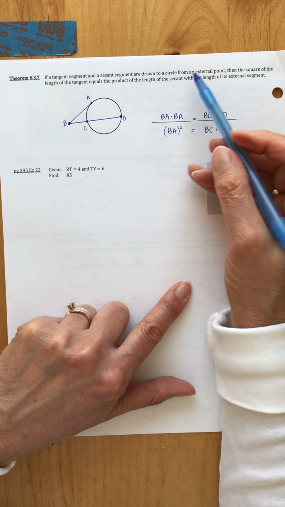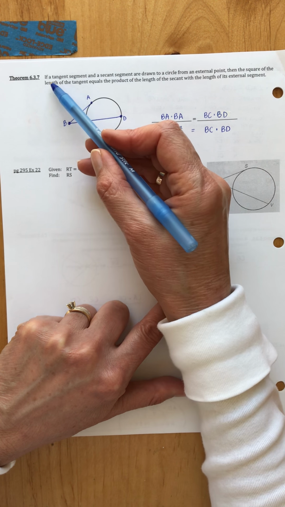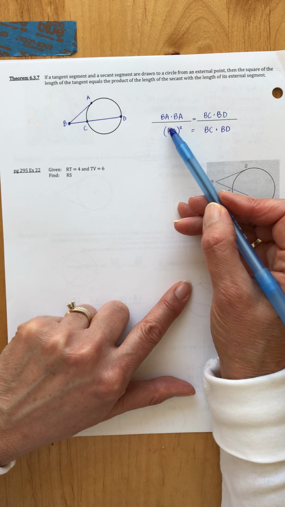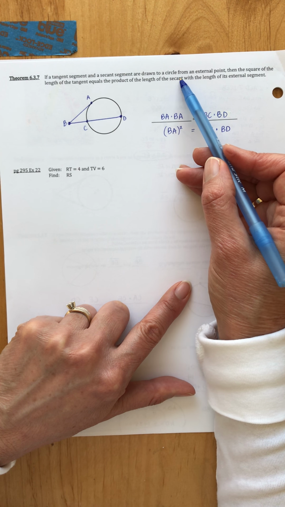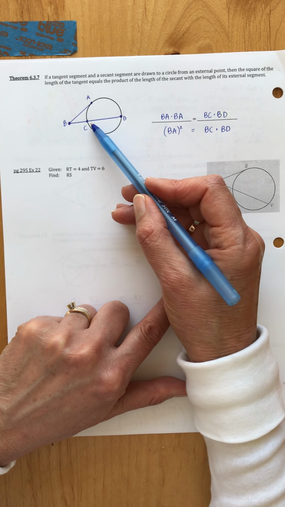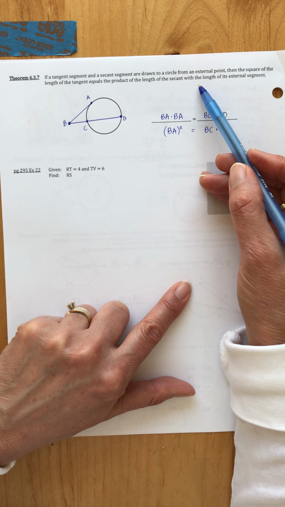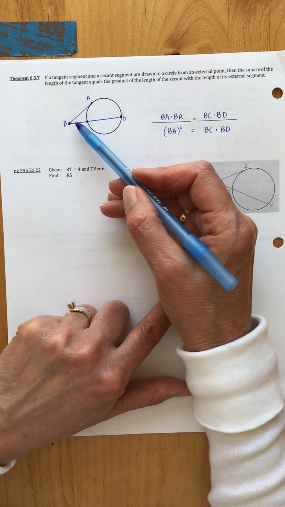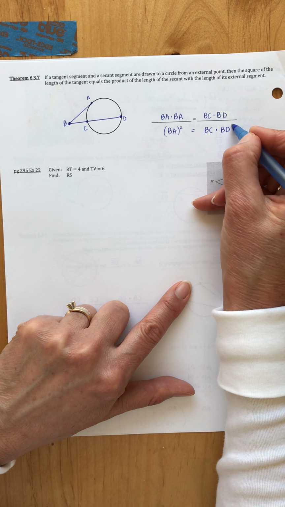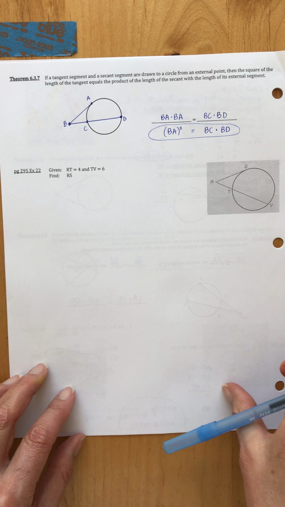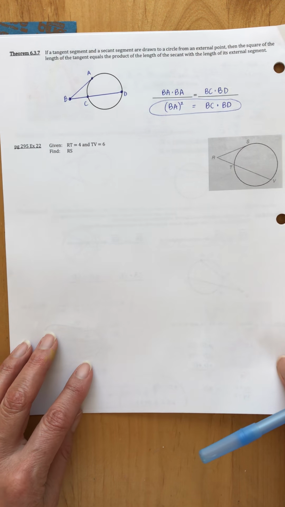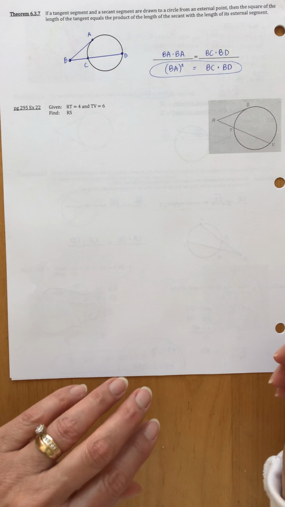Okay, let's read the theorem now. It says, then the square of the length of the tangent, isn't that what we did? We squared the length of the tangent, equals the product of the length of the secant, so the whole thing, BD, and its external segment. So if you use the old formula, it works that way too, so you really don't have to memorize more than one. Okay, let's do a problem that uses this.